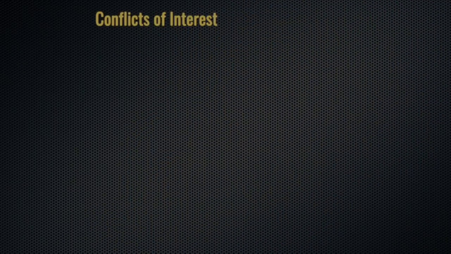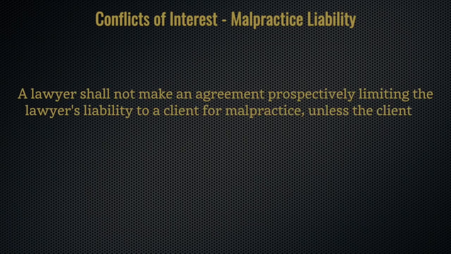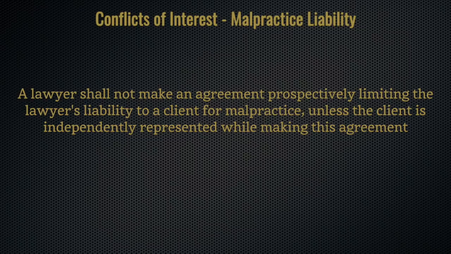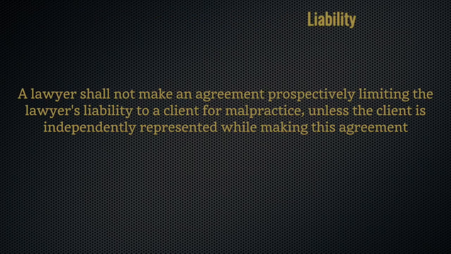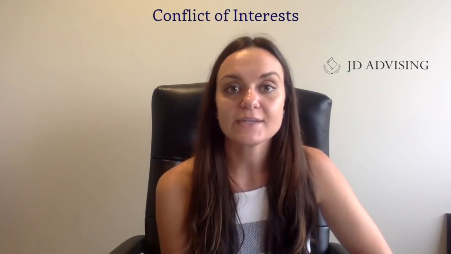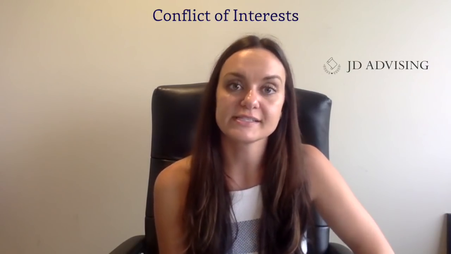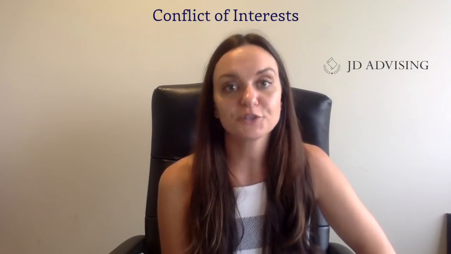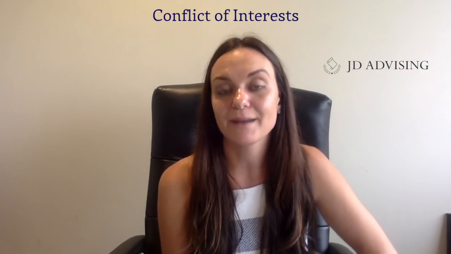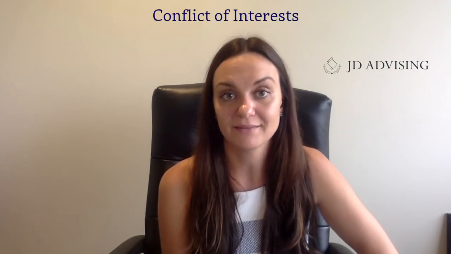The next rule that I want to talk about is in regards to malpractice liability. Here the rule says a lawyer shall not make an agreement prospectively limiting the lawyer's liability to a client for malpractice unless the client is independently represented in making this agreement. I'm going to stop right there. This is a very unique rule. This is the only rule throughout all of these rules that you need to know for this exam that requires your client to be independently represented by another attorney in making this agreement.